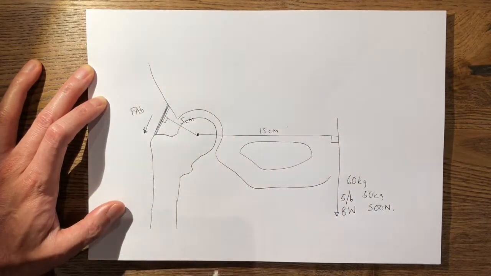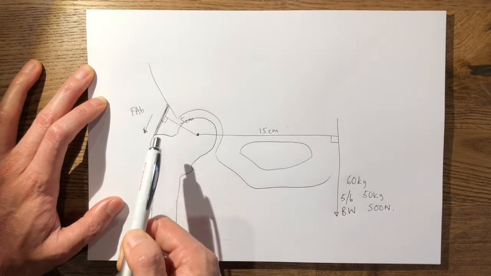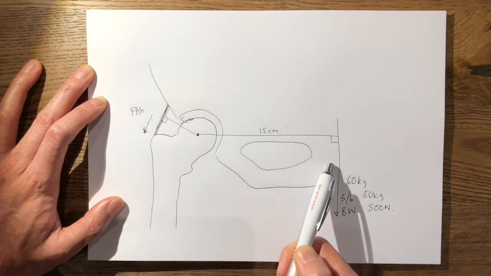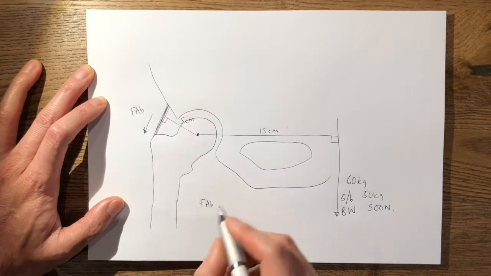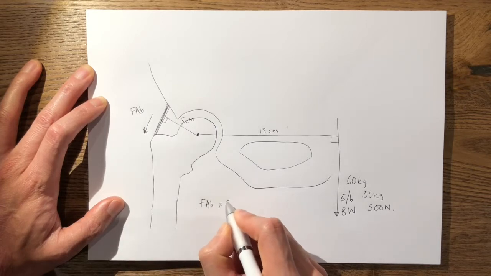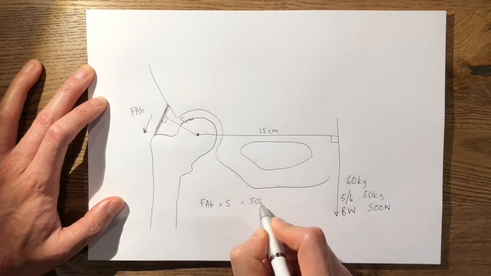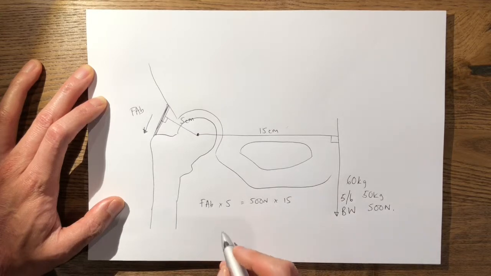Applying the rules of equilibrium, you know that your anti-clockwise moments have to equal or cancel out your clockwise moments. So as I said before, your moment is your force multiplied by the perpendicular distance, and this is equal to the force, which is 500 newtons, multiplied by the perpendicular distance, which is 15.